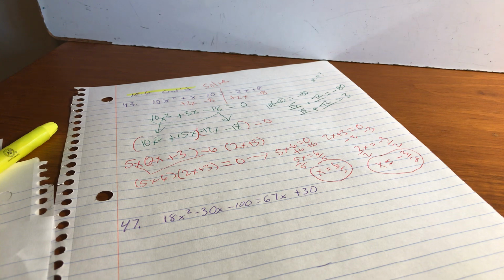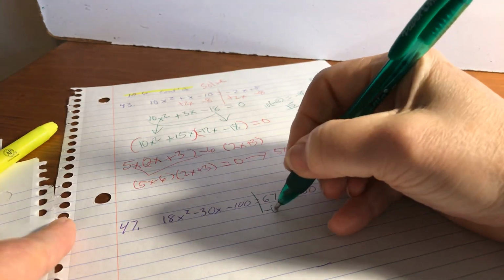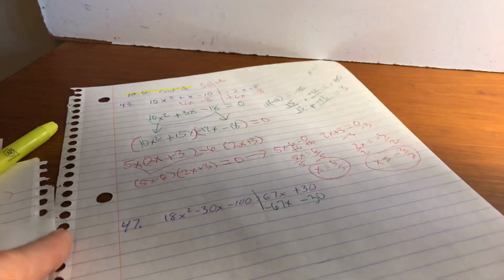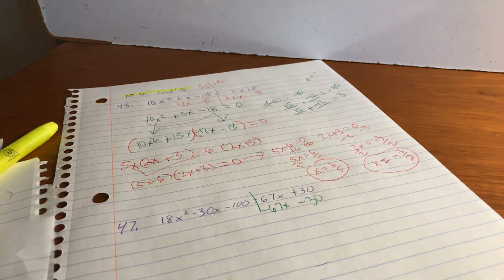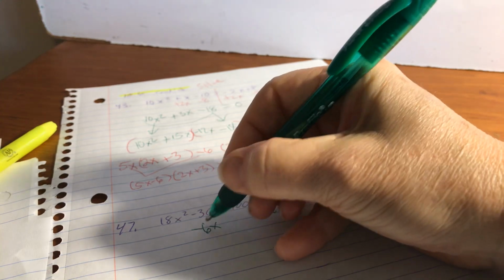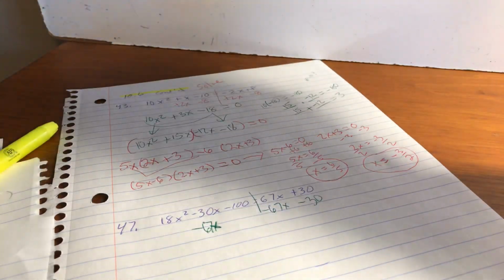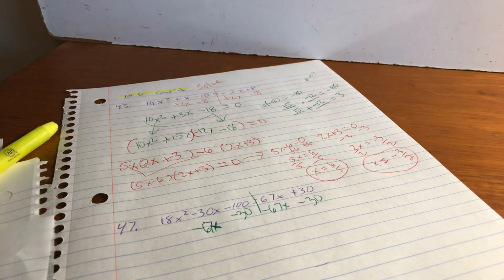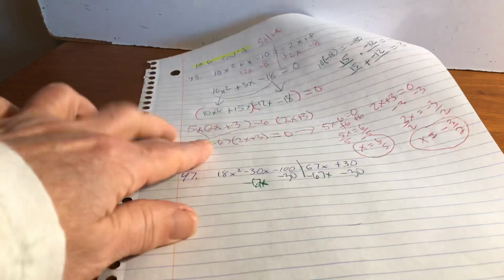Okay, another question that was asked of me was 47. 47's kind of a doozy, but persevere. Let's see if we can figure this out. I'm going to do it very much like 43. So I'm going to subtract the 67x and subtract the 30 from both sides, so I get equals to 0 since I am solving. So negative 67x and negative 30. You'll be able to see it when I write my result.